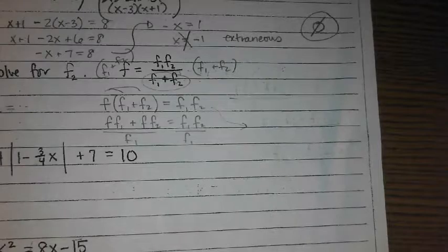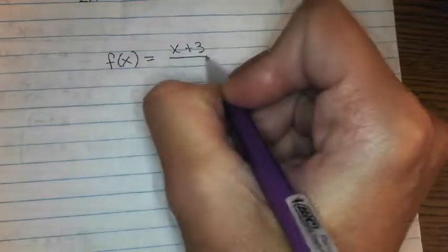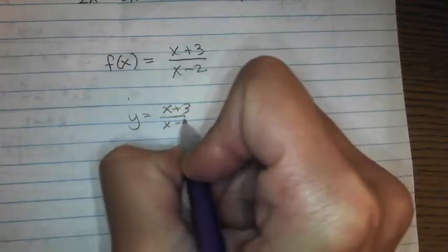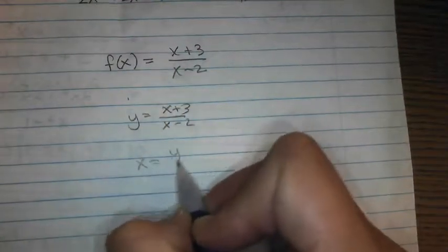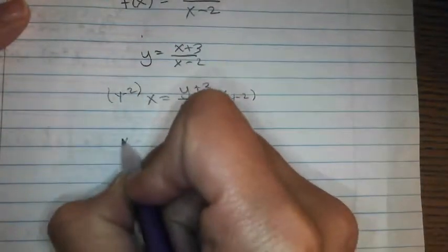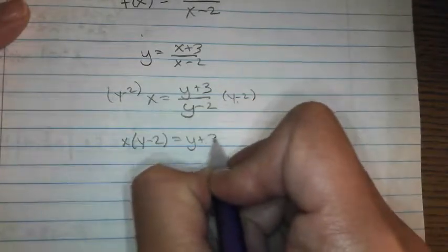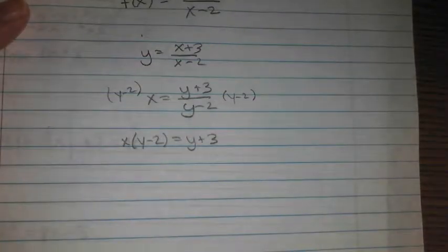Let me give you a random question. F of x equals x plus 3 over x minus 2. If you were asked to write the inverse of this, so y equals x plus 3 over x minus 2, switch your x's and y's, and solve for y. How would you solve for y here? I did like Liam's first step, which was to multiply this out of the denominator. So x times y minus 2 equals y plus 3. How would you solve for y?